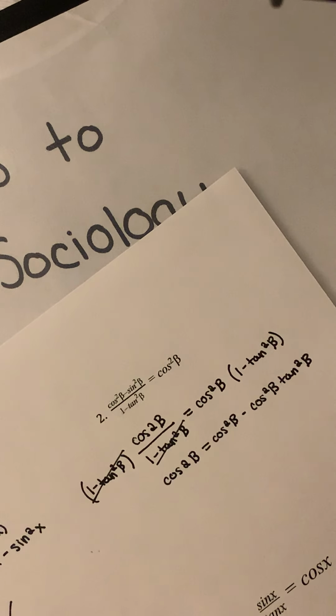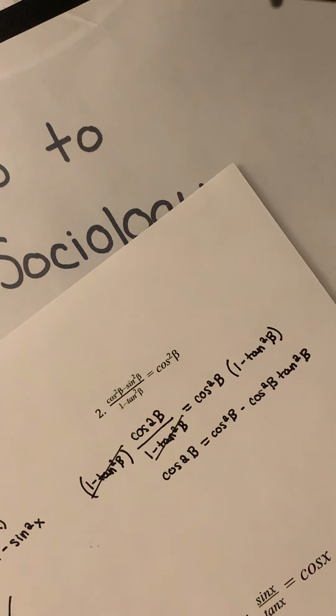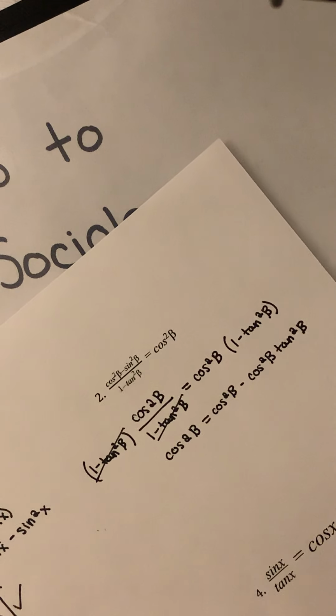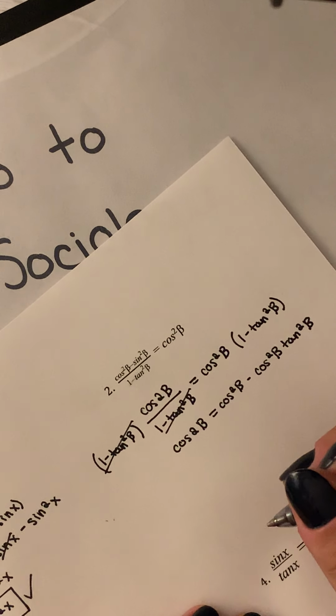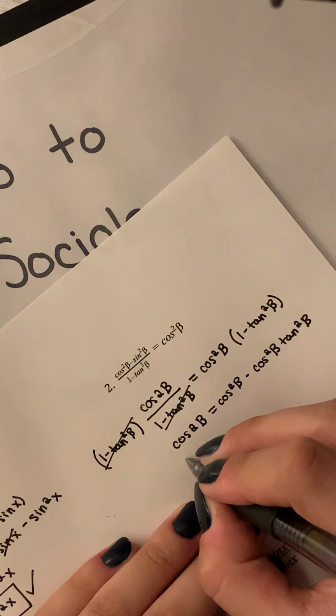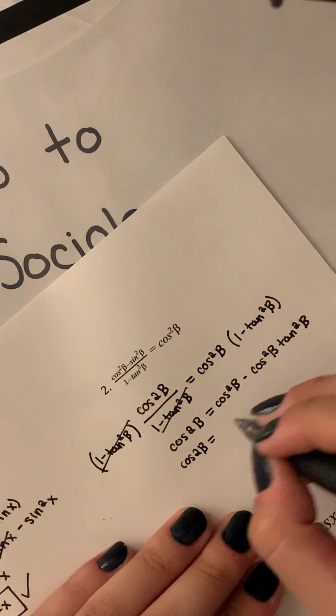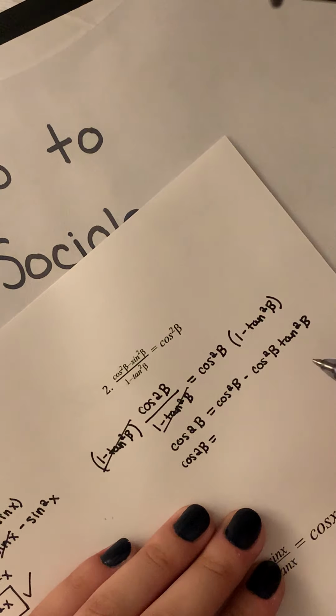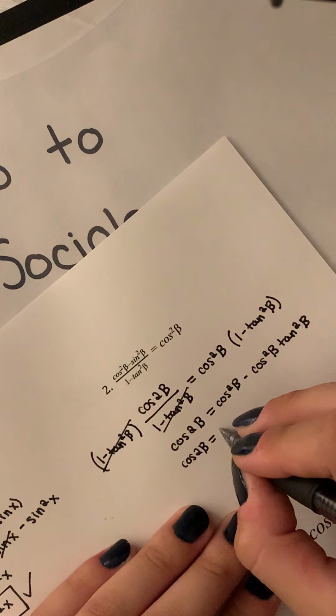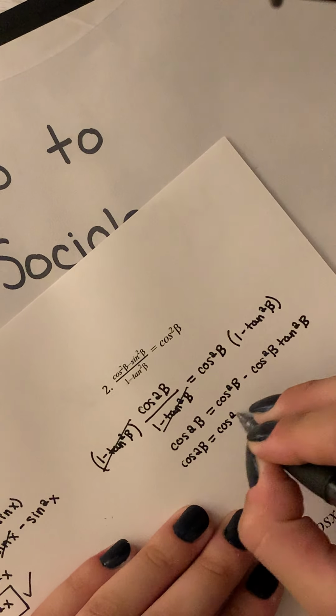And to do that, we see that we have a tangent value. We know that tangent is rarely ever going to be left in an equation untouched. So we know we can substitute that out for our sine over cosine value. So I'm going to copy down the rest of the equation.